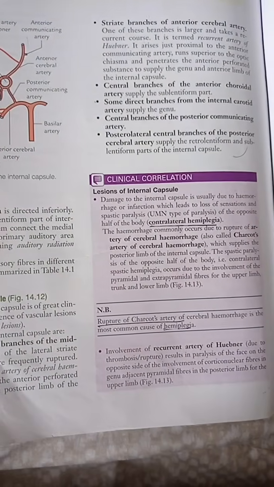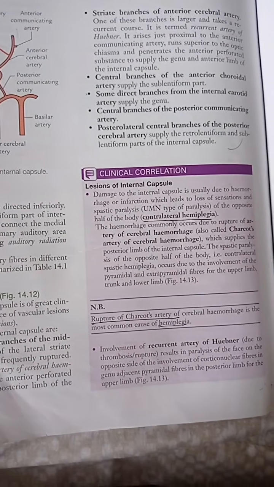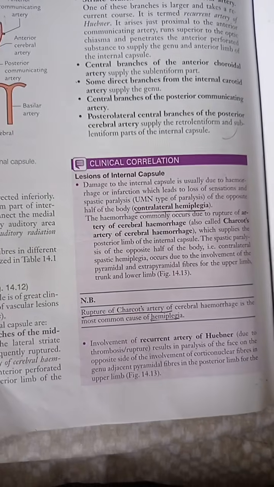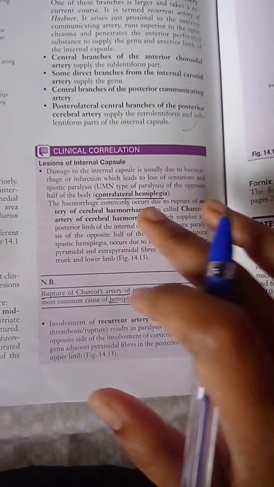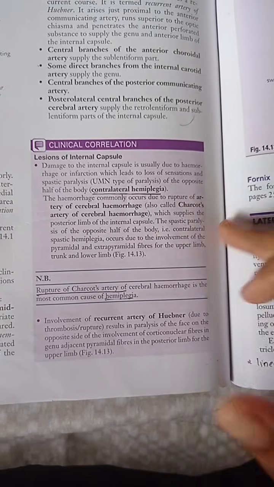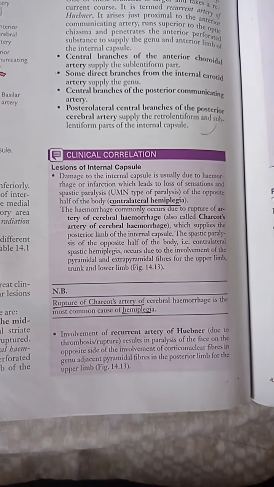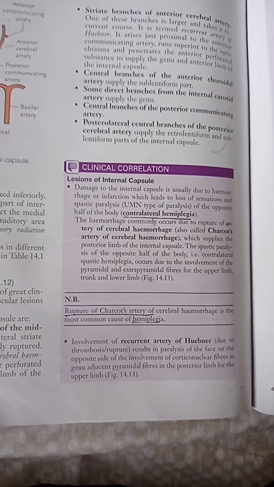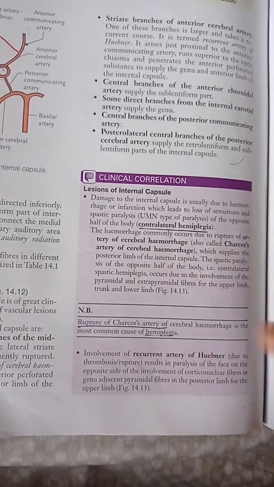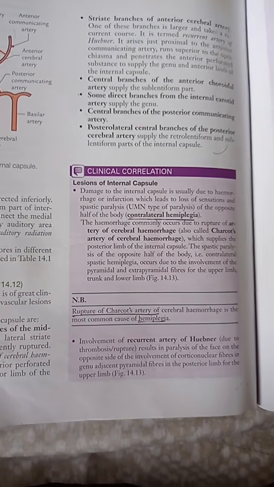Next thing is about the clinical anatomy. We can split this into three types. Whatever lesion happens, it can lead to contralateral hemiplegia, and we'll see three arteries that can cause a lesion. The first thing is Charcot's artery, which supplies the posterior limb. So if the posterior limb is affected, then the fibers from the posterior limb will also be affected, leading to the lesions. Next thing is the recurrent artery of Hubner.